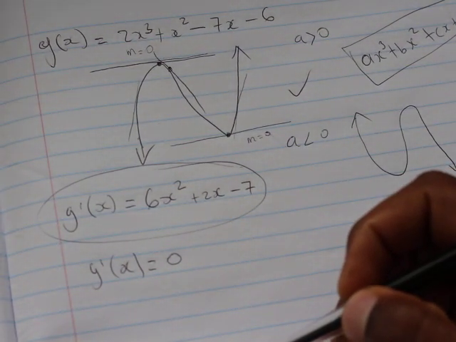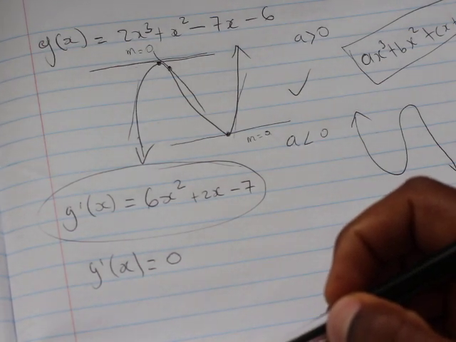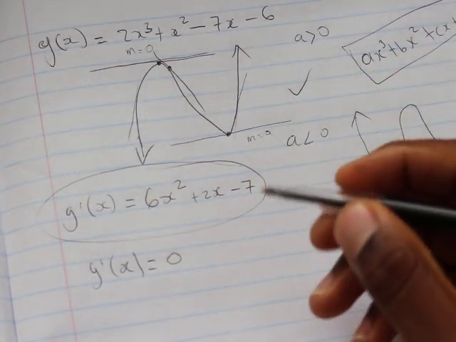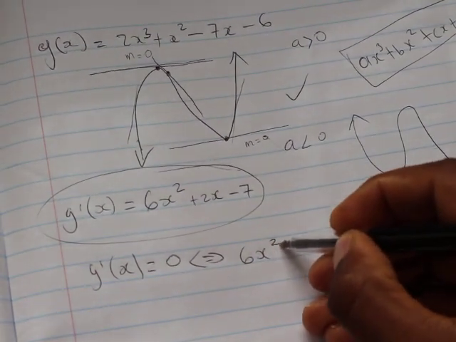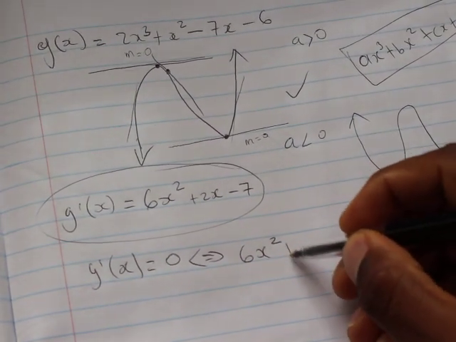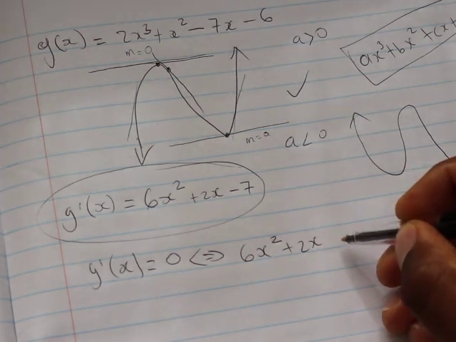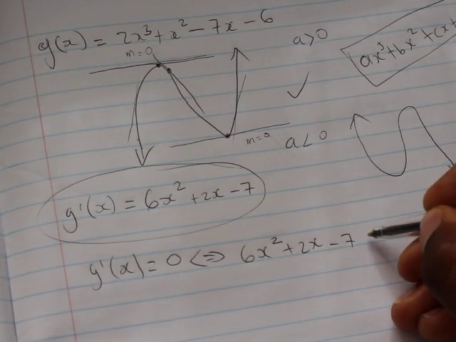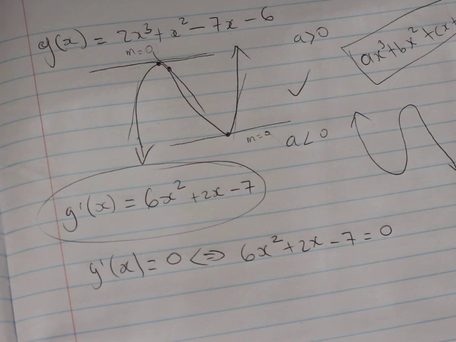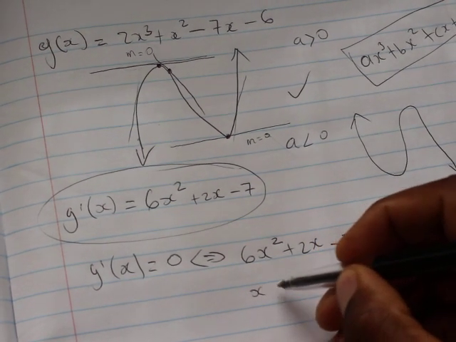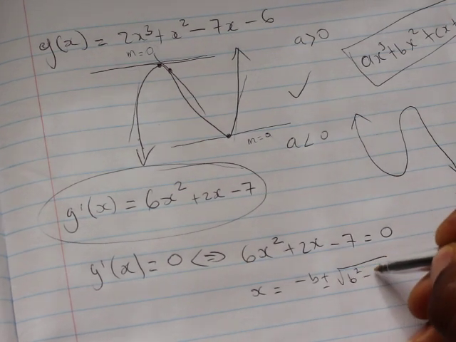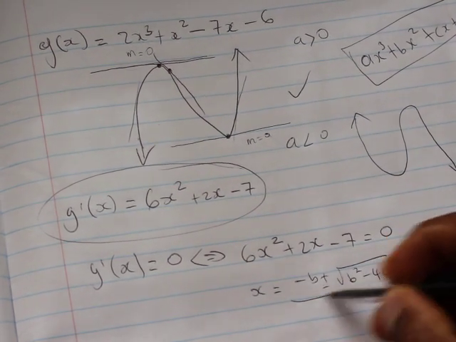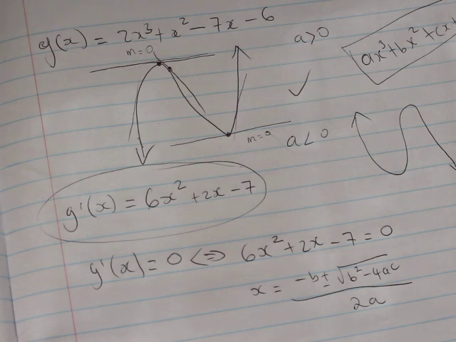In other words, the expression that we have for the gradient must be equal to 0. So 6x squared plus 2x minus 7 must be equal to 0. To find our x values, we're simply going to use the quadratic formula: minus b plus minus the square root of b squared minus 4ac, all over 2a.